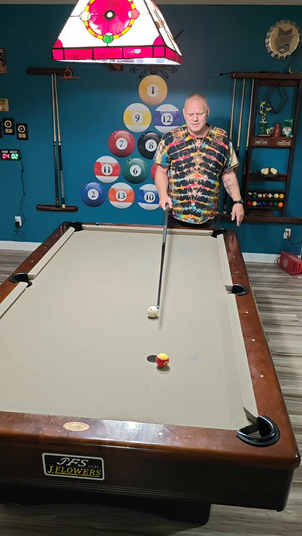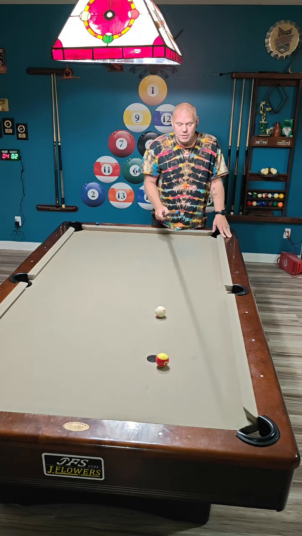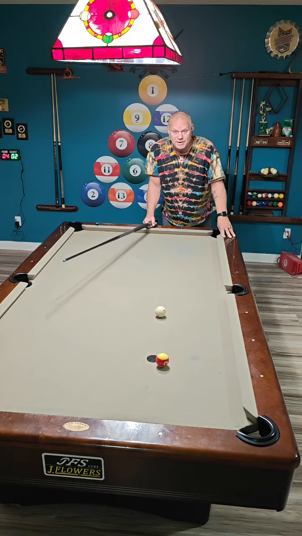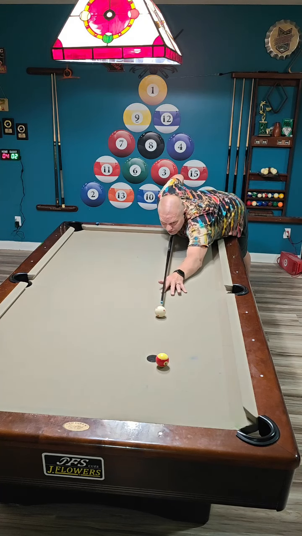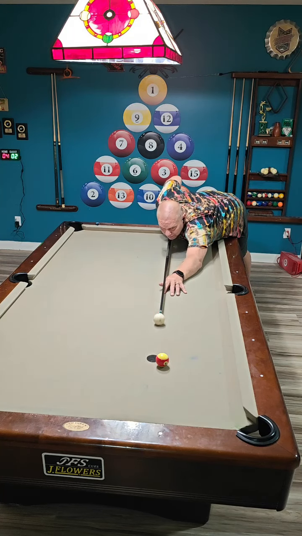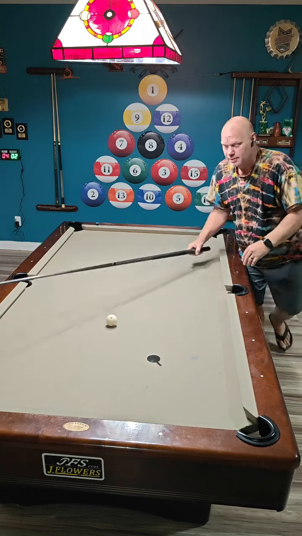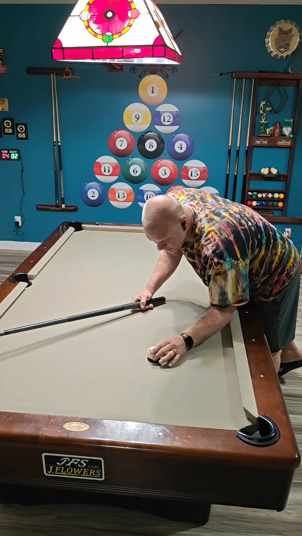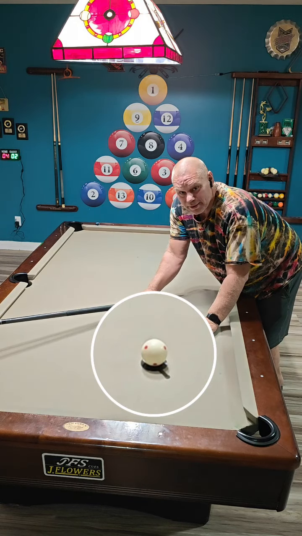Doesn't matter where the cue ball goes. My goal is to make the cue ball go right over top of that shadow template, and we'll just make it every time. So my cue ball line is right there, right in the center of that little shadowy area.